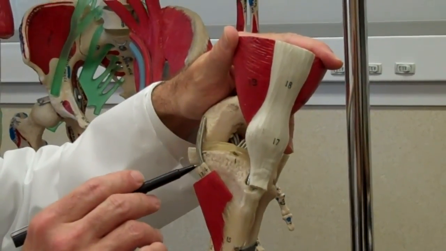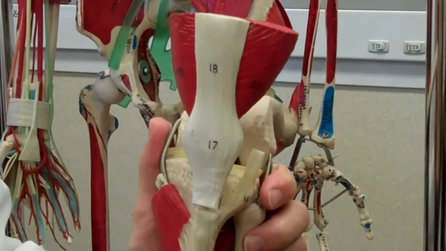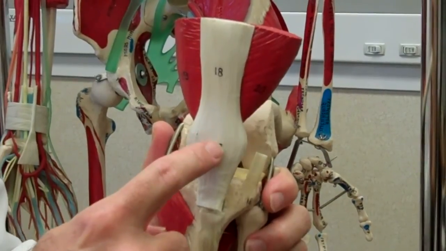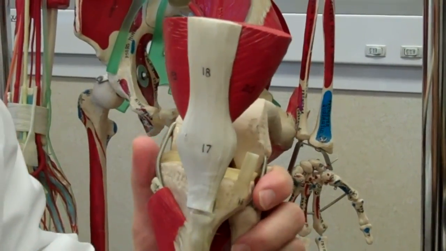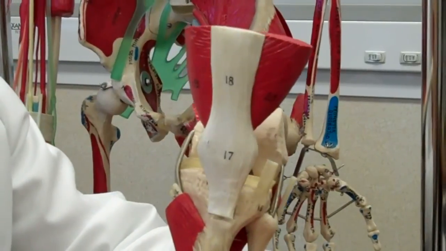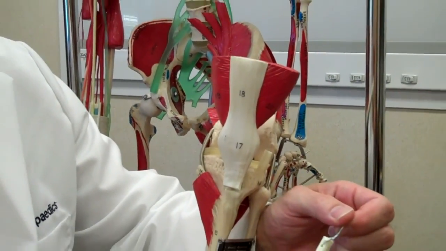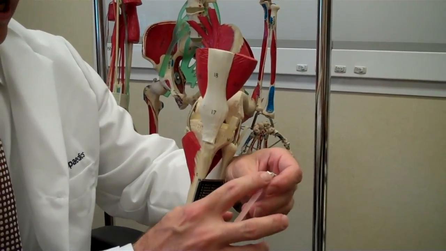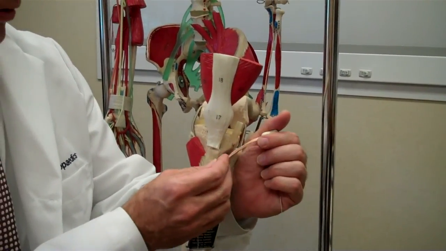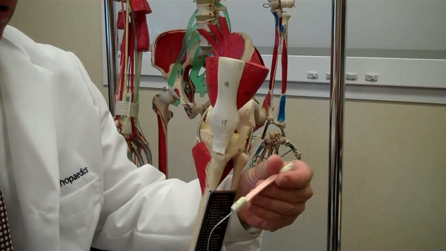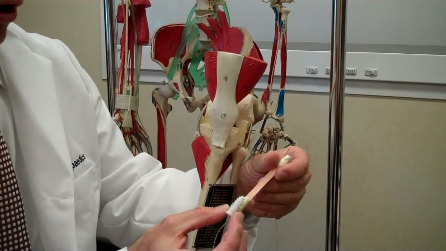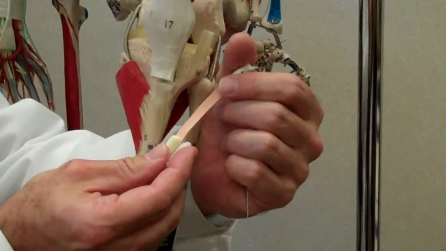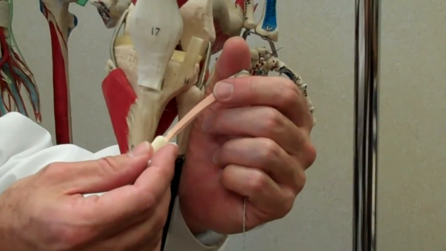In an ACL reconstruction where we use a patellar tendon autograft, we take a strip of tissue from the patellar tendon with a piece of bone block at each end, and we end up with a piece of tissue that looks something like this. Now the advantage of this procedure is that we can get a piece of bone at each end, and so when we pass that through bone tunnels and fix it down with a screw that's usually an absorbable or a bioabsorbable screw, we get good solid fixation, bone against bone at either end.